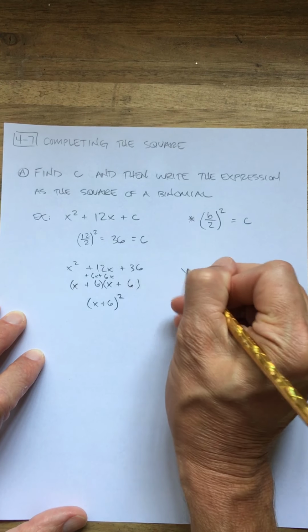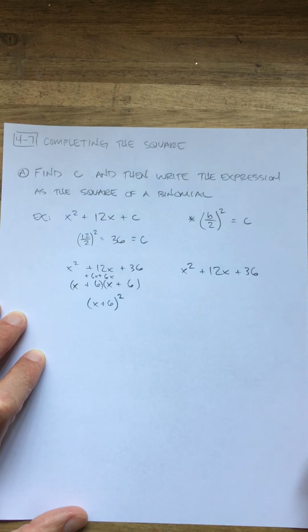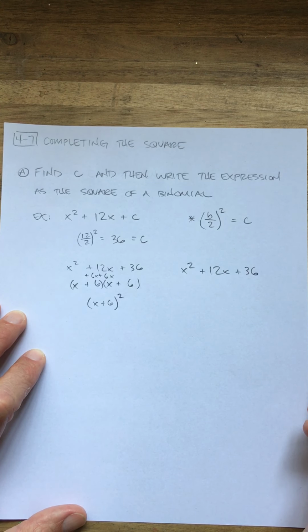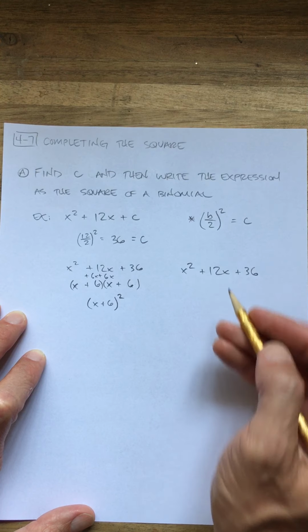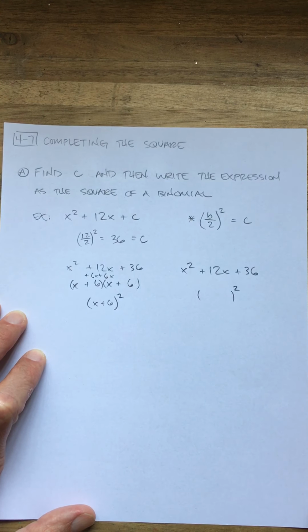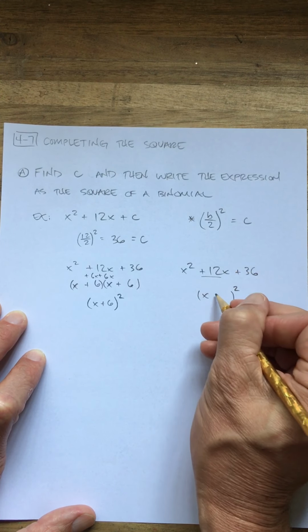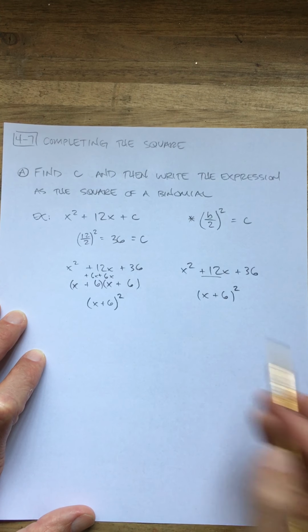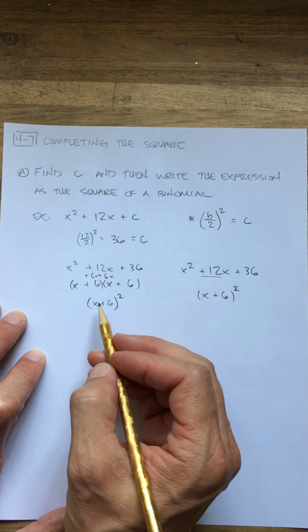Check it out. X squared plus 12x plus 36. What do we get if we just cut the 12 in half? We get 6. So watch this. The shortcut is this. We know it's going to factor into a binomial squared, and all you have to do is put x, and then whatever this is, cut in half, plus 6, and we're done. Okay, that matches this. But if you forget that little trick, you can always factor it.